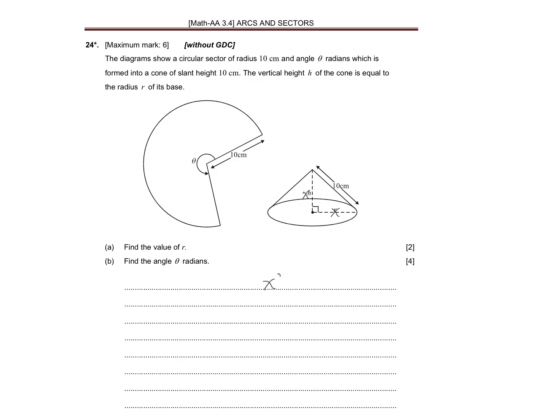So we're going to have x squared plus x squared equals 10 squared. So 2x squared equals 10 squared. So x squared is 50. So x is root 50 or 5 root 2, which makes sense because this is a special right triangle.